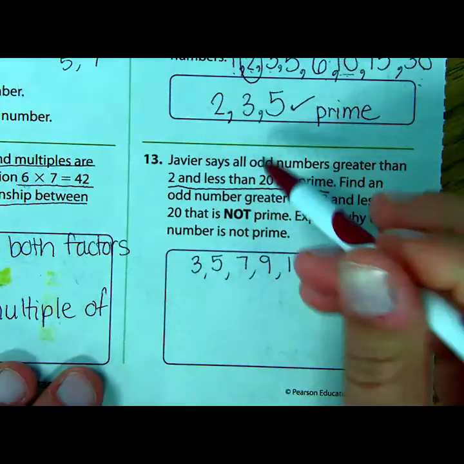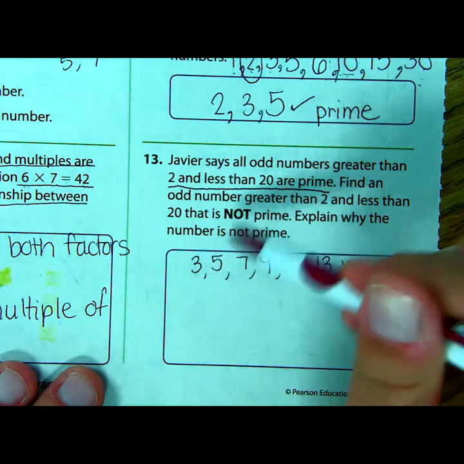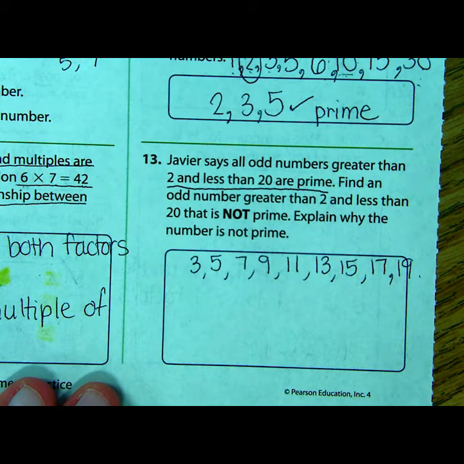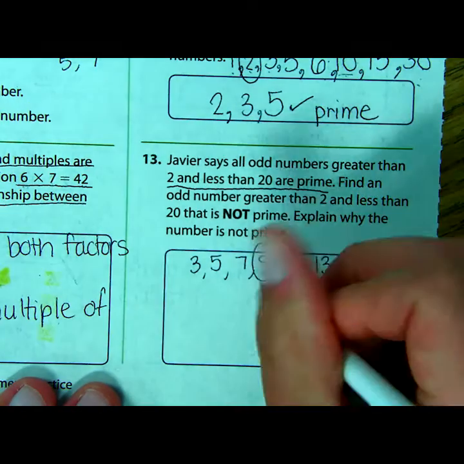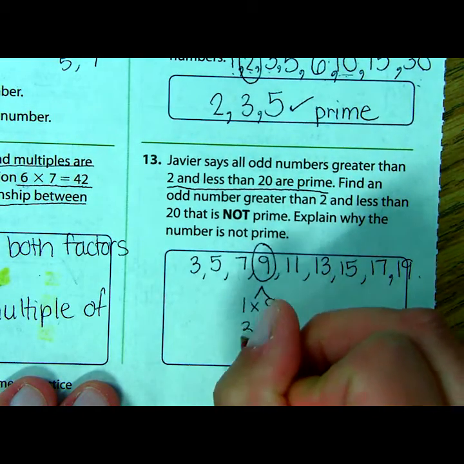He's saying that all of the odd numbers greater than 2 and less than 20 are prime. Find an odd number greater than 2 and less than 20 that is not prime. So right away I'm thinking of this number, 9. Why? Because I know you can multiply 1 times 9, but you can also multiply 3 times 3.